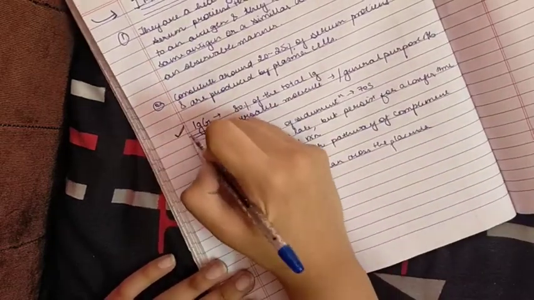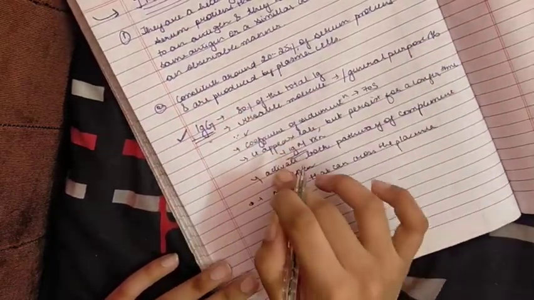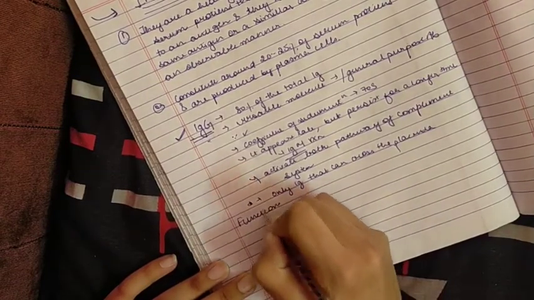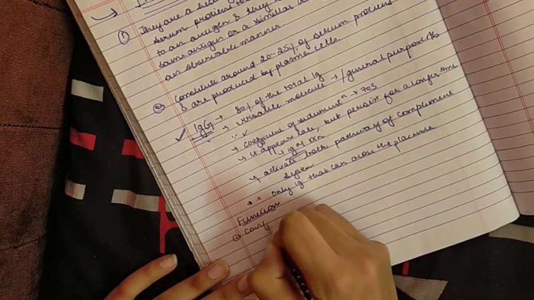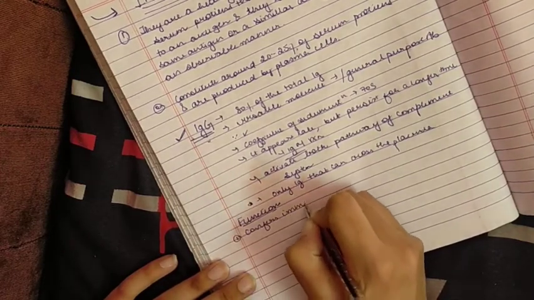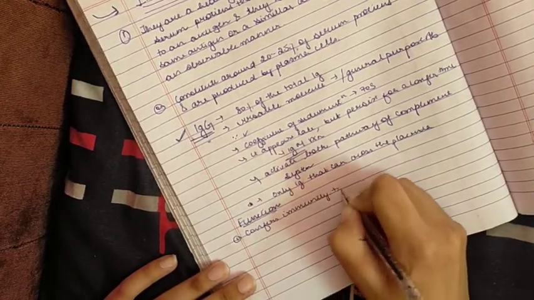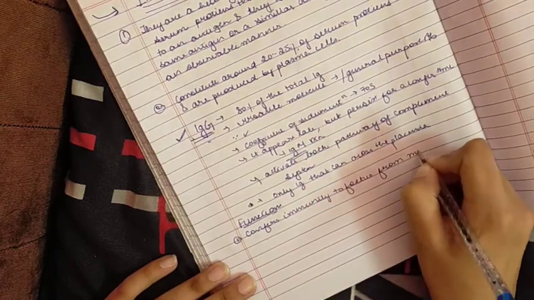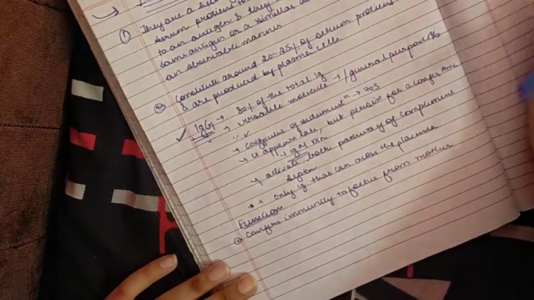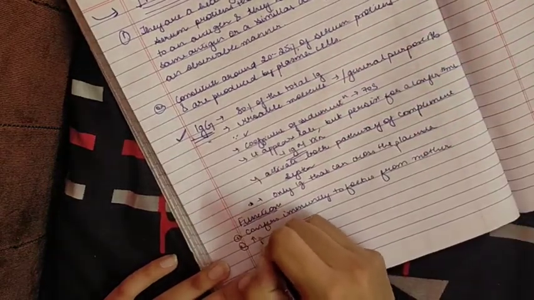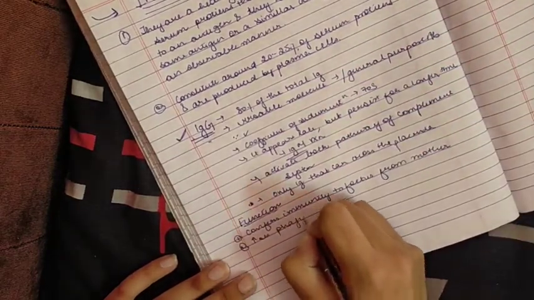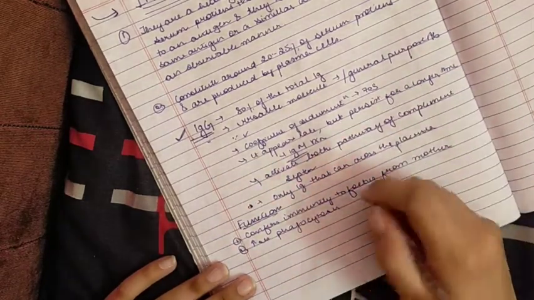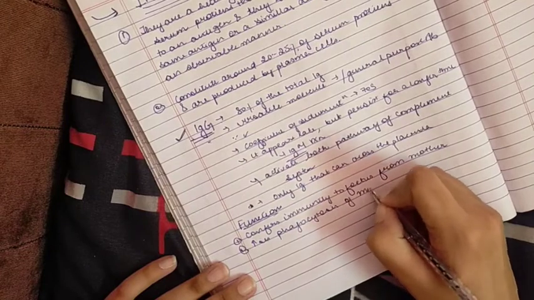Now coming on to the functions. When you mention immunoglobulin, you have to mention first the properties and then the uses, the functions. So in functions, first of all, it confers the immunity to the fetus from mother. Then it increases phagocytosis of microorganisms.